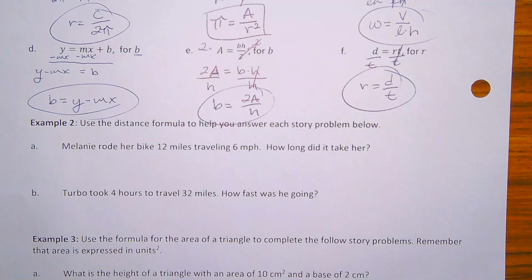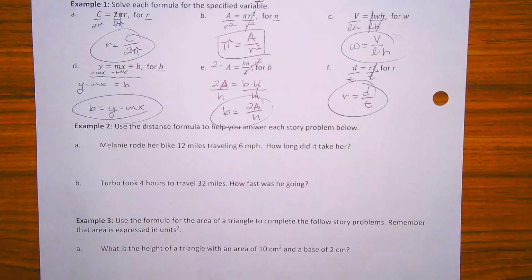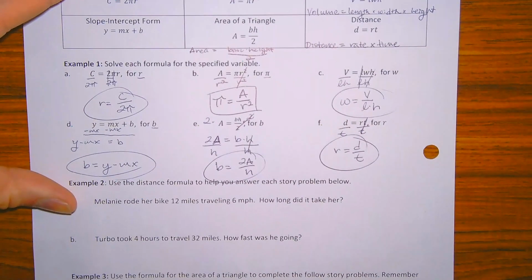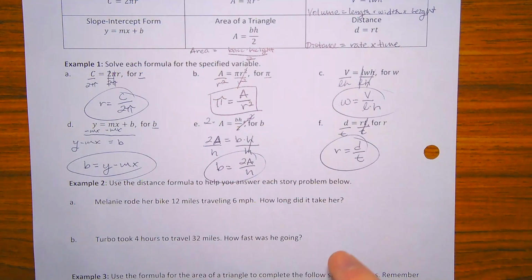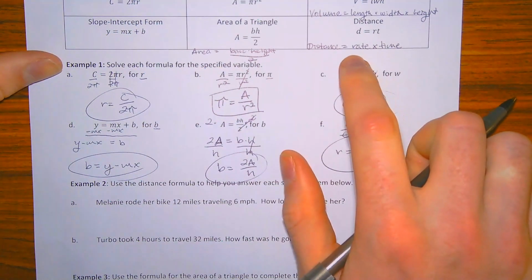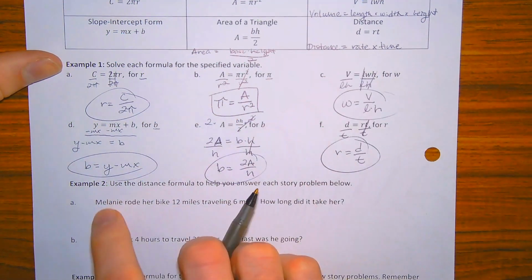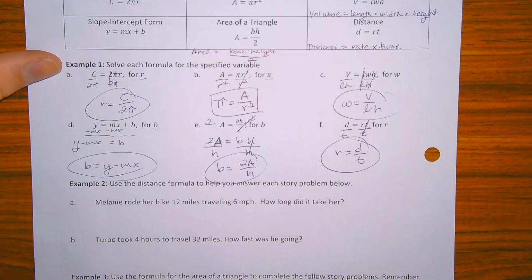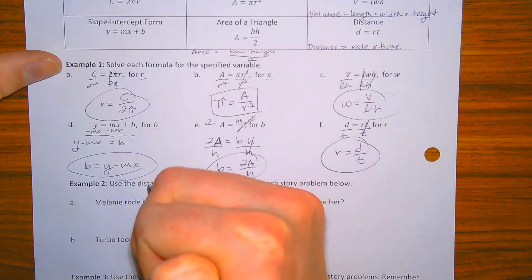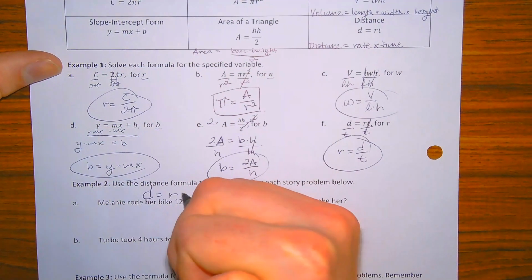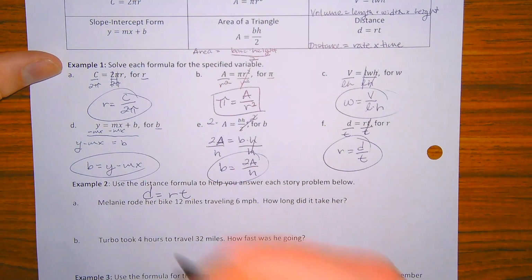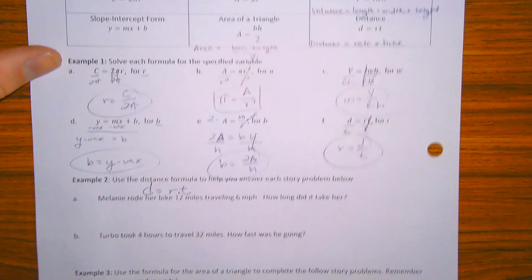Now, we're going to be using the formulas that we've been given to be able to solve our examples for example 2 and for example 3. The first formula that we need to be using is our distance formula, as it says. We use the distance formula to help you answer the story problem. So I'm going to write that down here just so we can see it. D equals R times T. Okay, zoom back in here.